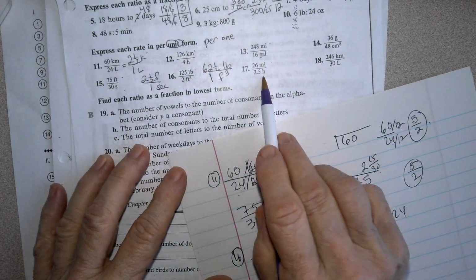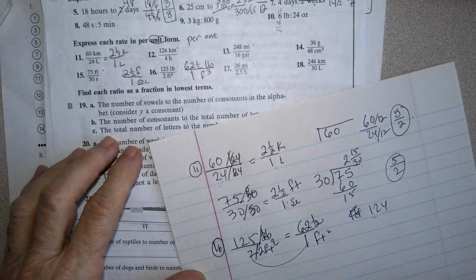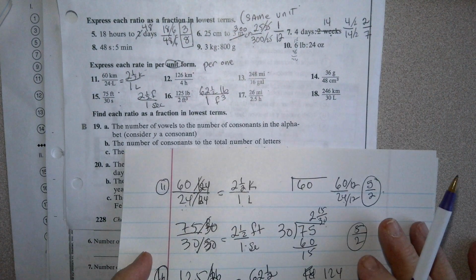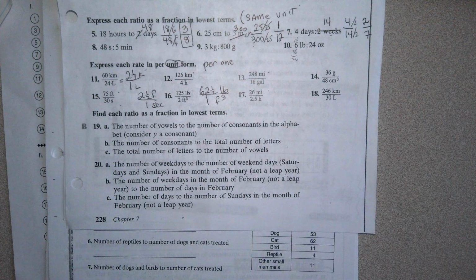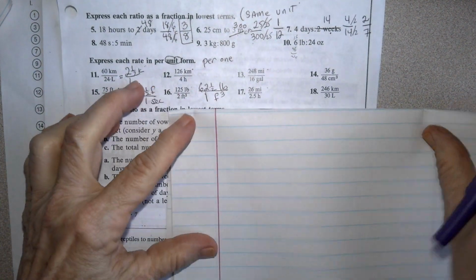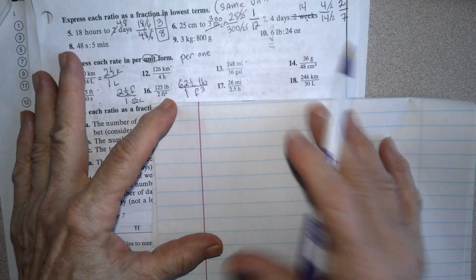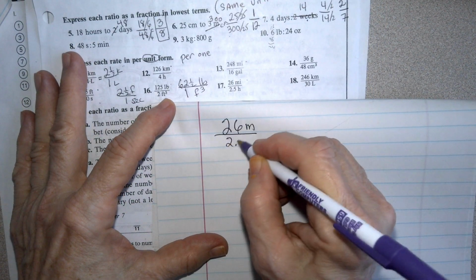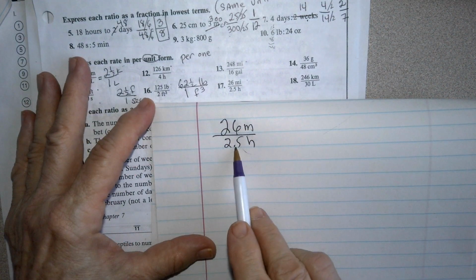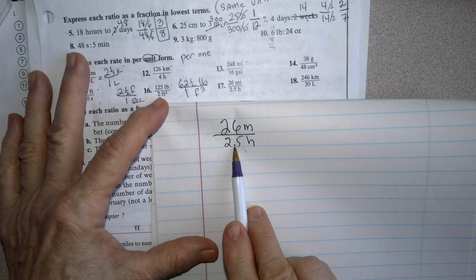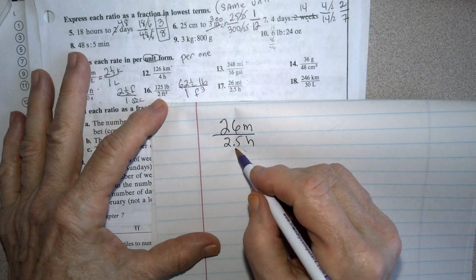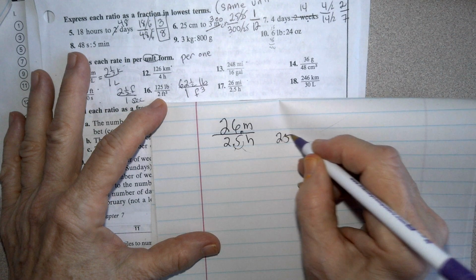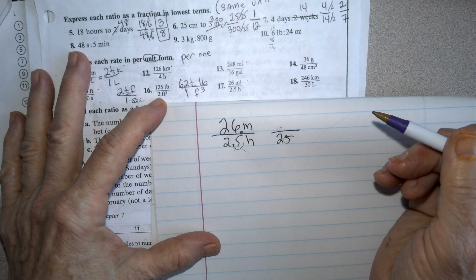And then here's one that I want to do for sure, because that has a decimal in it. I guess we have to do it the same. Well, no, I don't. I can do it different. Do you want to divide by a decimal? No. So 26 miles divided by 2.5. I think we did that the other day. How could we get rid of a decimal? Just move it. But if I move it on the bottom, I have to move it on the top. So if I move it on the bottom, it's going to be 25. What's the top number? 260.